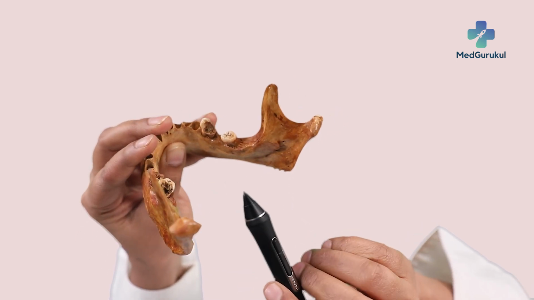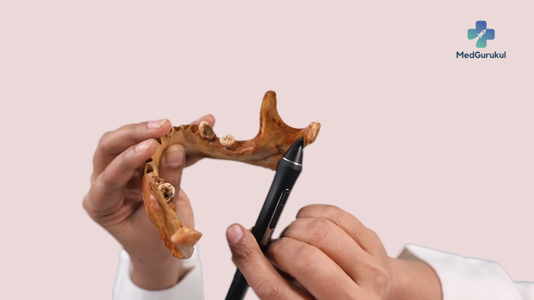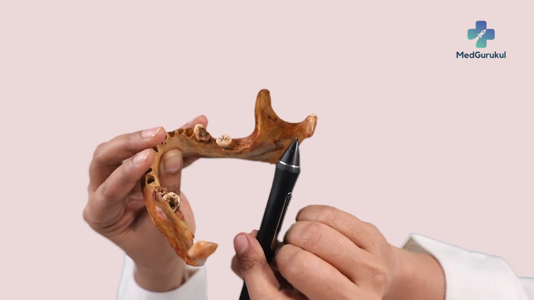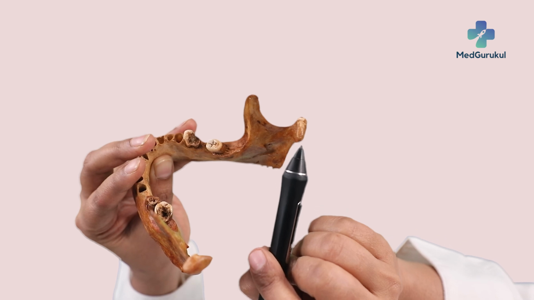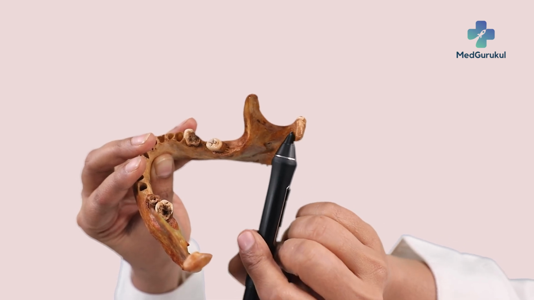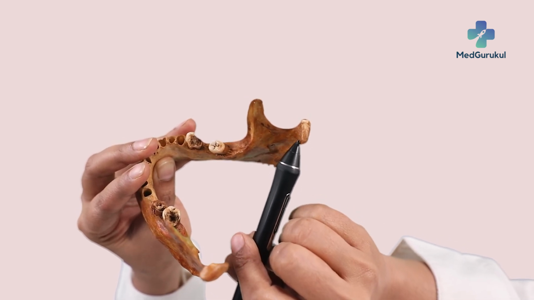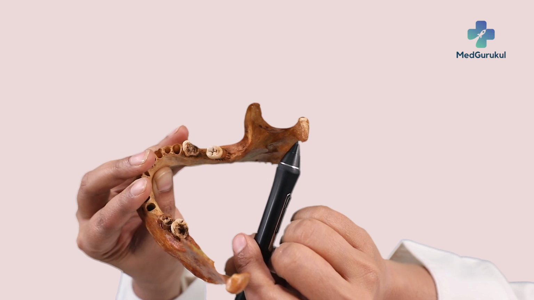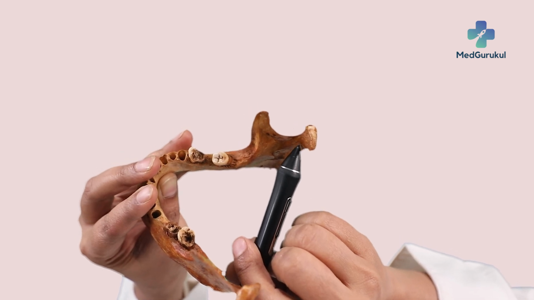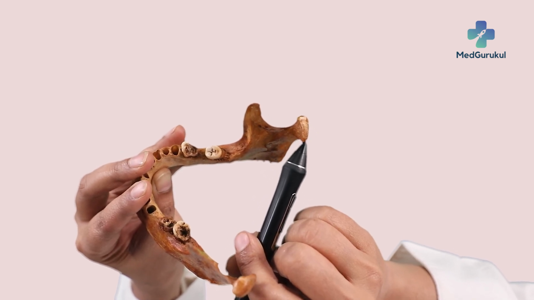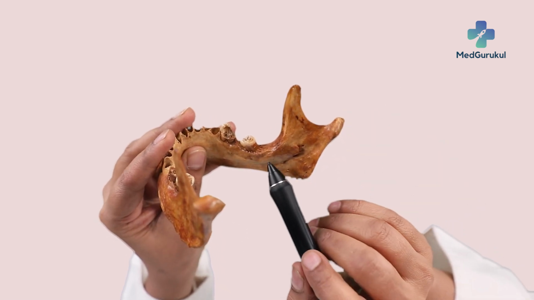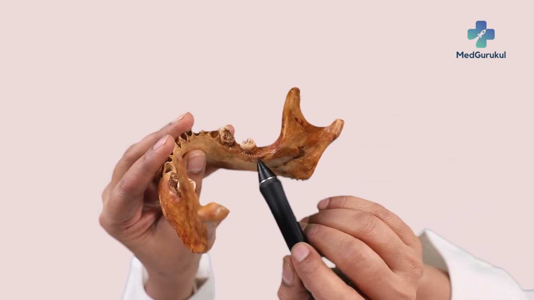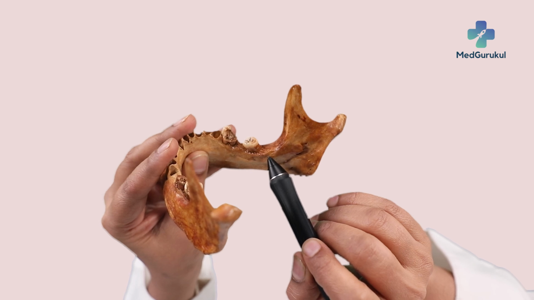Then we have the pterygoid fovea, at the neck of the mandible. This is the condyloid process, which has the head and the neck. In the neck there is a depression called the pterygoid fovea, wherein the lateral pterygoid muscle gets attached. The nerves related will be the lingual nerve, related to the third molar tooth here.